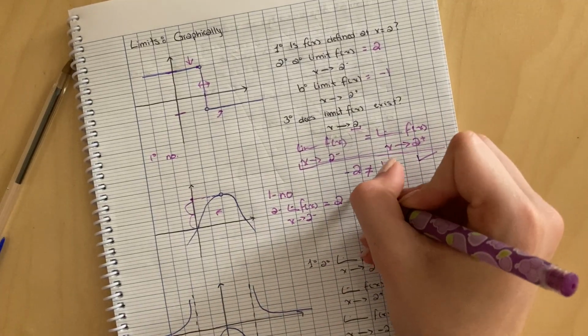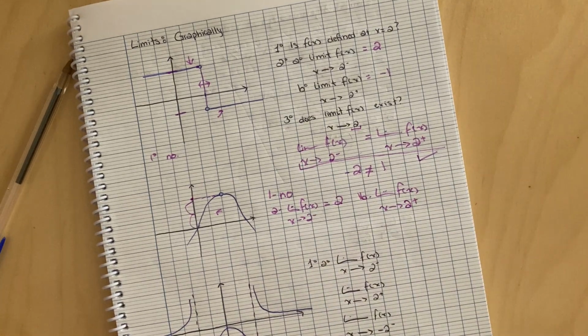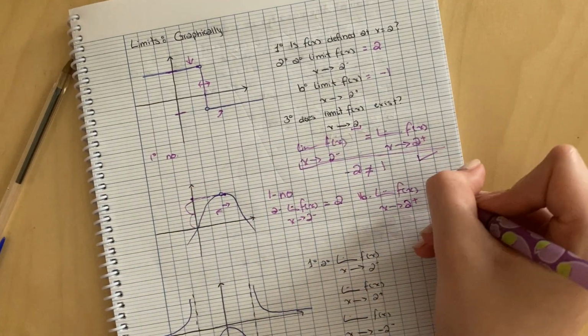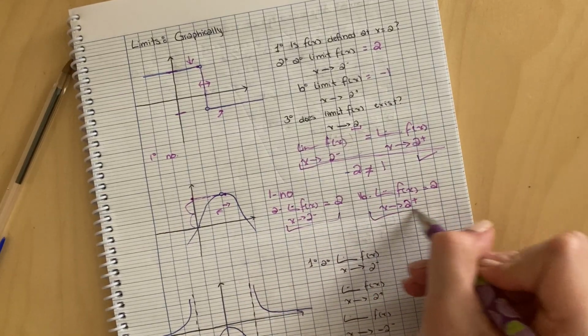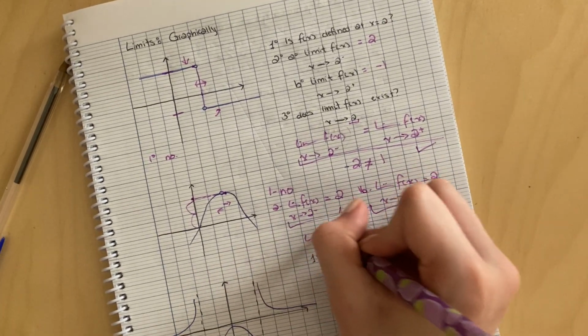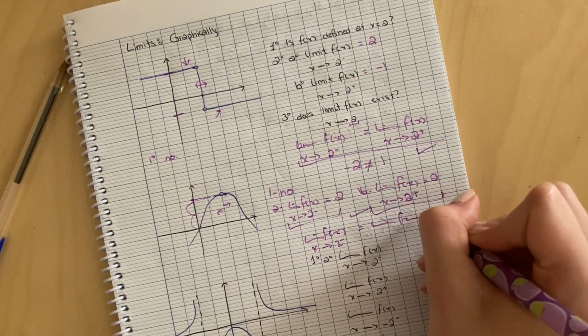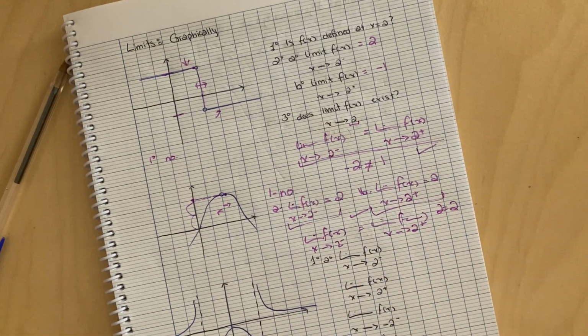And then this is B, the limit of f(x) as x tends towards 2 plus. Take a minute, see if you can solve it. It is on this side, which is right here, which is also at 2. So does the limit of f(x) as x tends towards 2 exist? Well, is this equal to this? Yes. The limit as x tends towards 2 minus is equal to the limit as x tends towards 2 plus, because obviously 2 equals 2. So the limit of f(x) as x tends towards 2 exists.